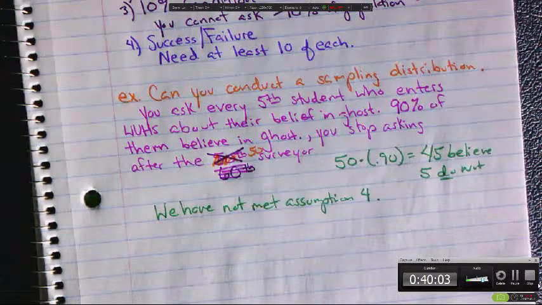So yeah, you'd have to crank it all the way up to 100 people, but then you've messed up the 10% condition. So you kind of pick your battles on what's the best condition to violate, go with it, and report it in your results. And say, we know we've asked more than 10%, but for this survey, to meet the success failure condition, we had to ask 100 people.